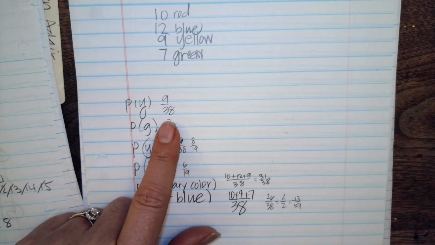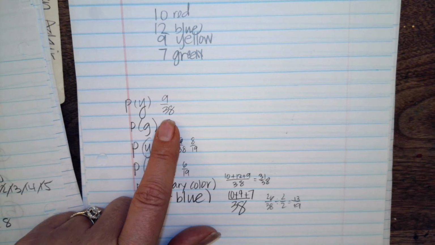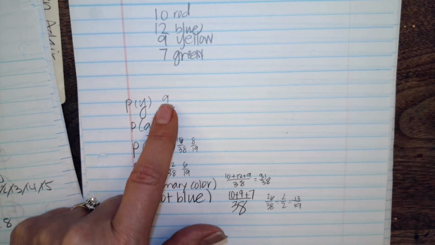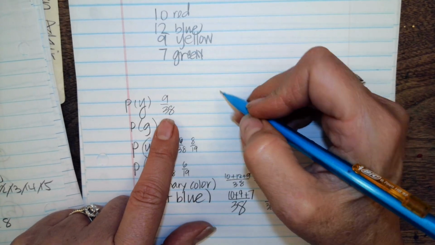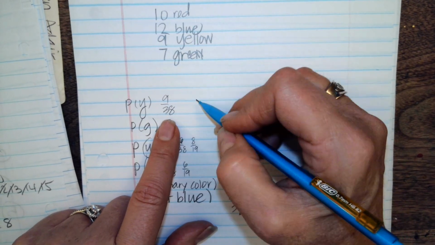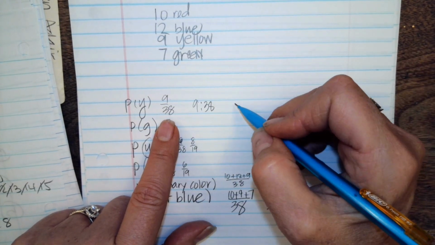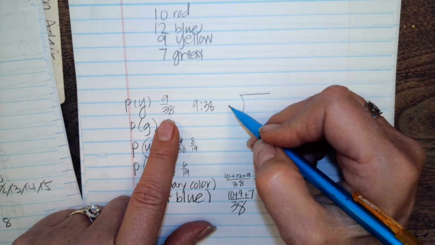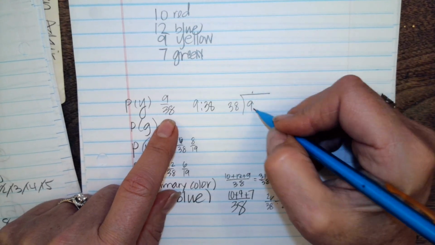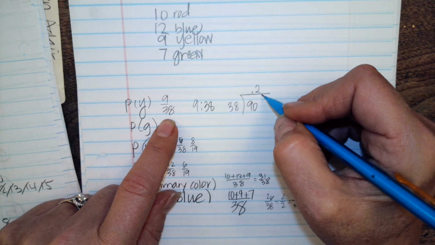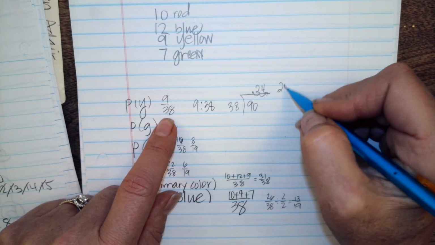So for me, it's more useful to change them all into percents, but if she doesn't ask for it, if she says that she just wants it like this, then there's 3 ways to show probability. There's 9 over 38, there's 9 colon 38, and then there's a percent. So you would take the 38 and the 9, and it would go in, I already did it, so it'd go in 24, and then it would be 24%.